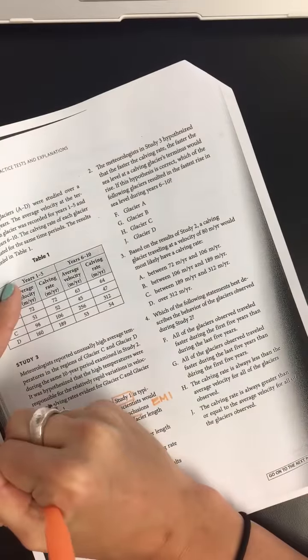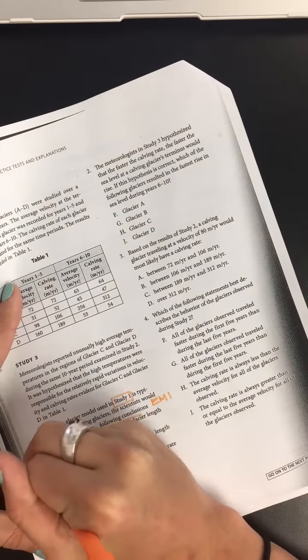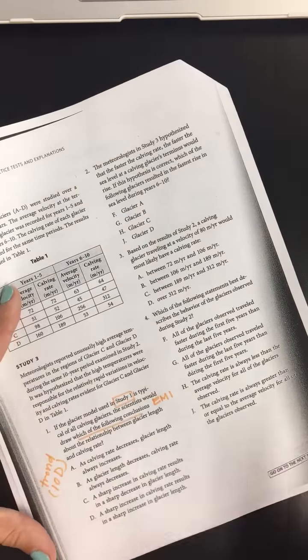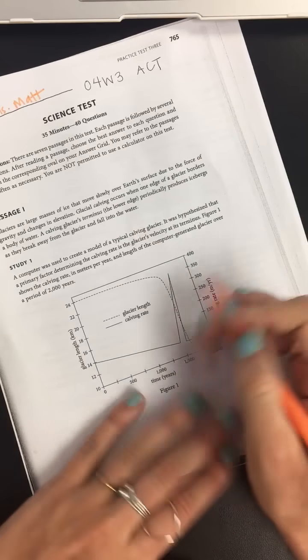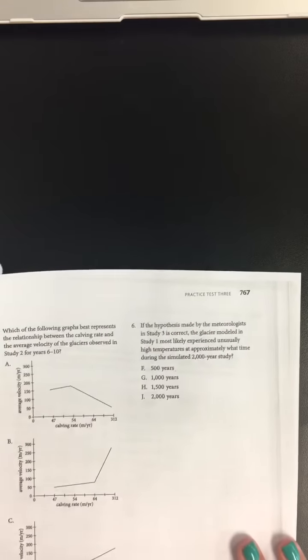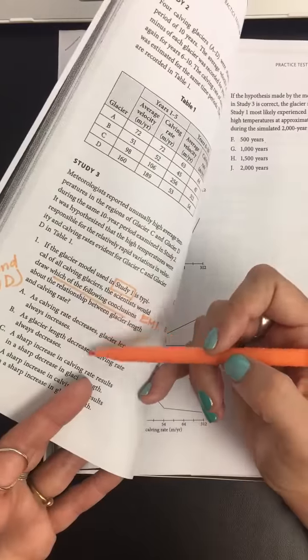This is also a trend question. So if you said this would be IOD, you would be not entirely wrong. So, as time increases, okay, let's see where these start. So it's as calving rate increases, as glacier length, so we could look at both.